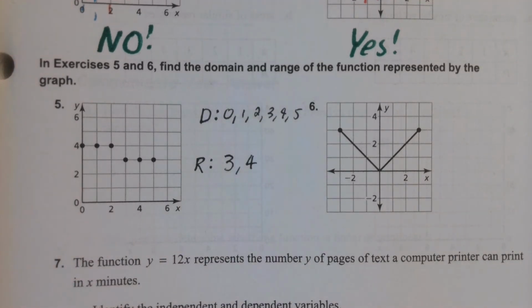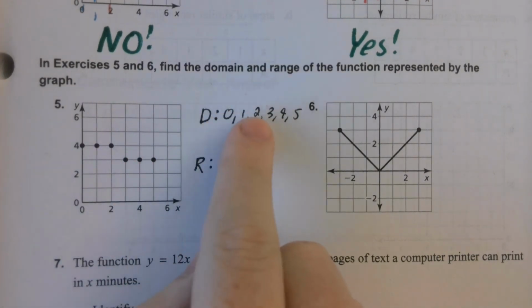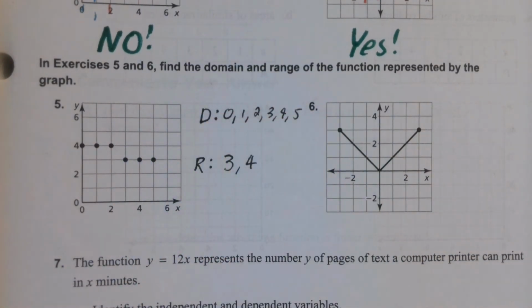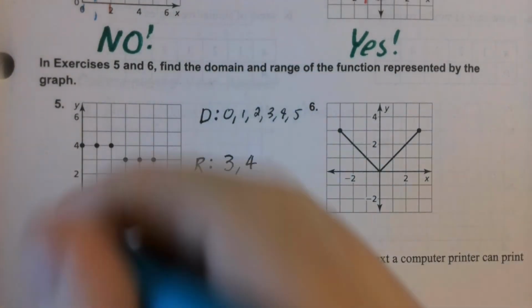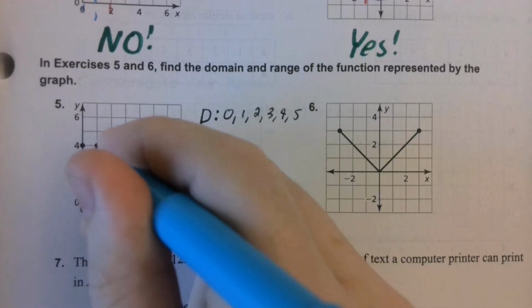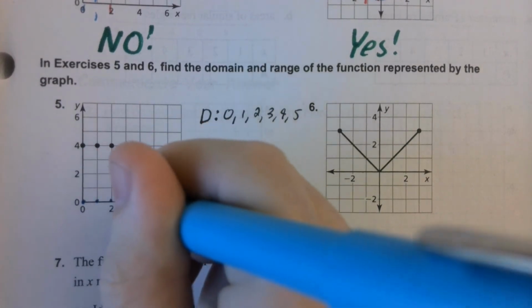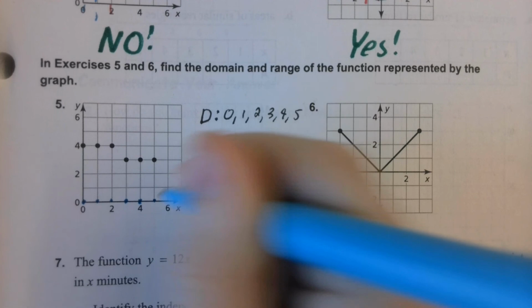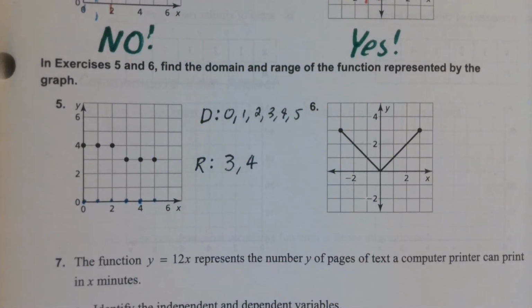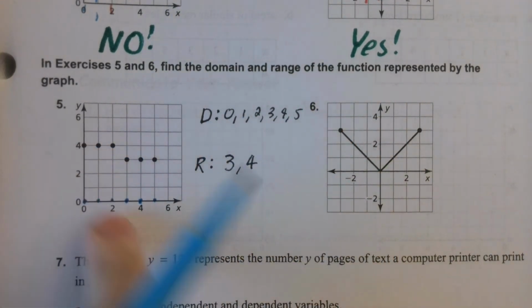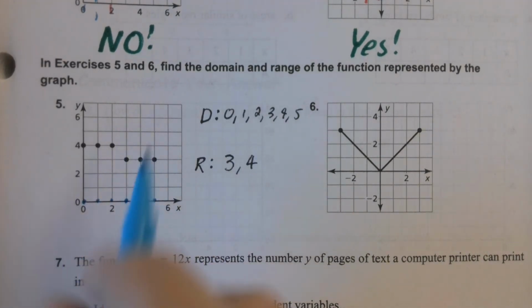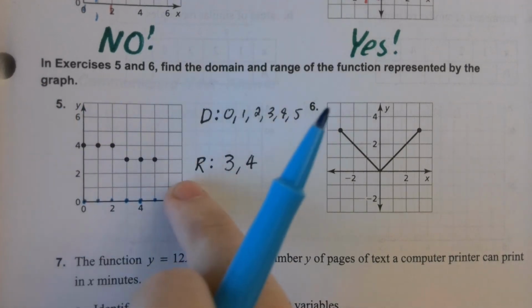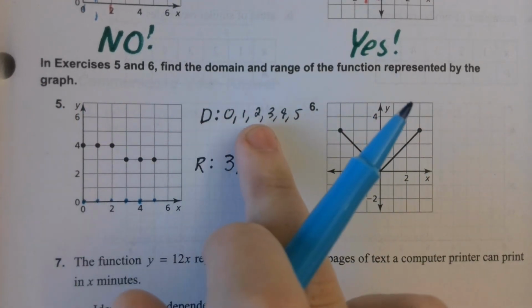How did we do on the first one? In the first problem, the domain is 0, 1, 2, 3, 4, and 5. Because that's all the x values on the bottom that our points could be at. Here we have a point at 0, we have a point at 1, we have a point at 2, 3, 4, and 5. So we list them all out. We don't use an inequality because it can't be anything in between these numbers. Like we couldn't get 2.5. There's no dot at 2.5. When it's a bunch of dots, you write it out like this.